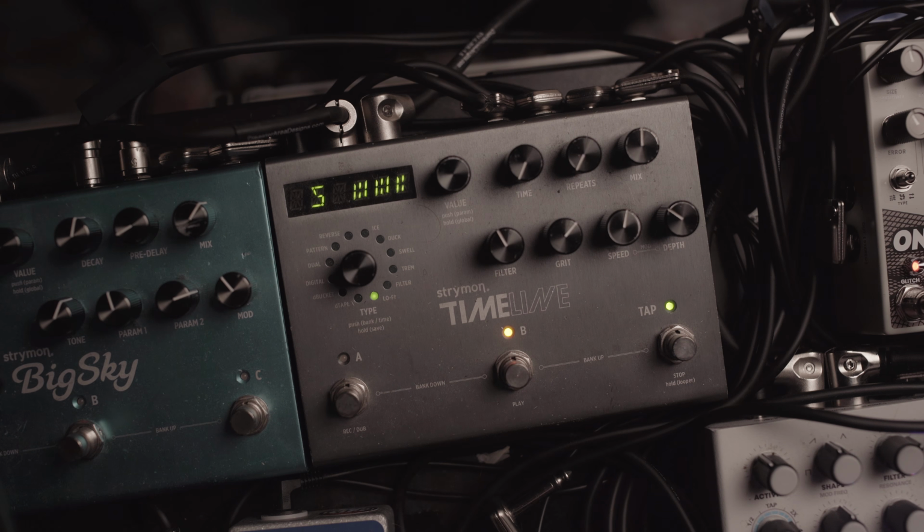This is actually really nice with reverb. So I'm going to kick on the Big Sky for a second.